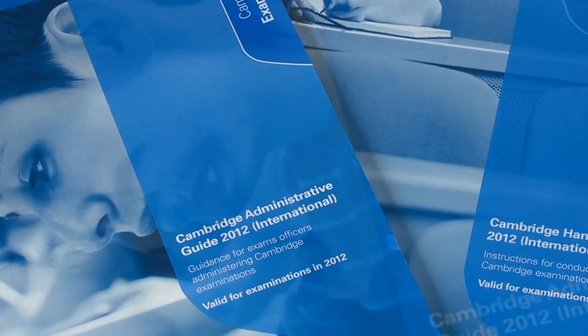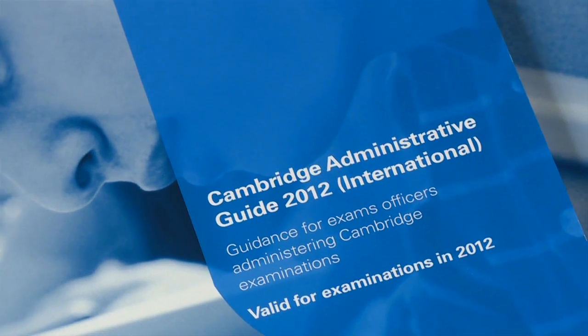For more information, take a look at your Cambridge Administrative Guide. Alternatively, you can ask CIE or email our customer services team.